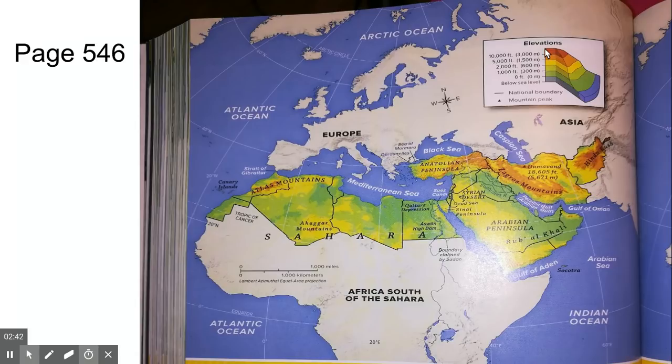If we look for these colors, we see them here, over here, through here, over here. So what landforms does that represent? Well, we see that it says mountains. Something called Kush, I'll talk about that later.